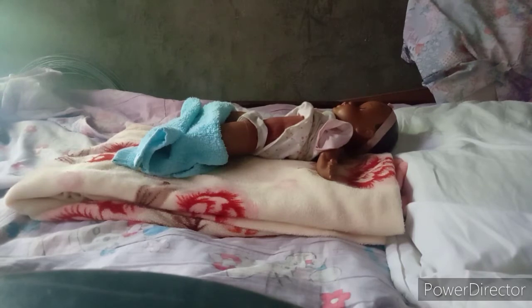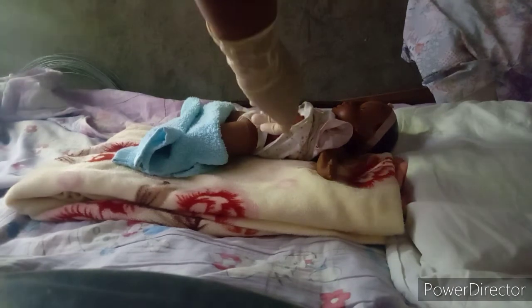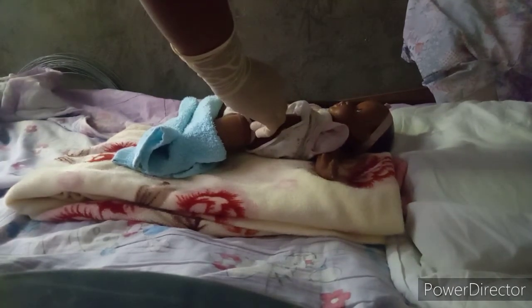Next is lochia. Assess peripad daily for color, amount, type, and for any foul odor. Inspect for the type of lochia. The color and amount of vaginal discharge should be noted, and provide perianal care.